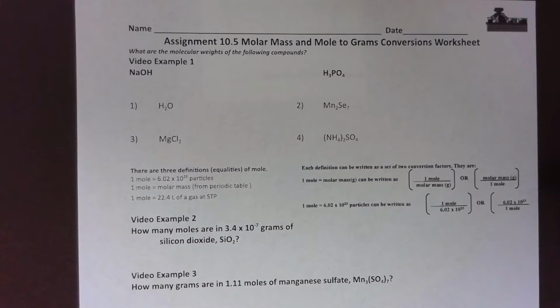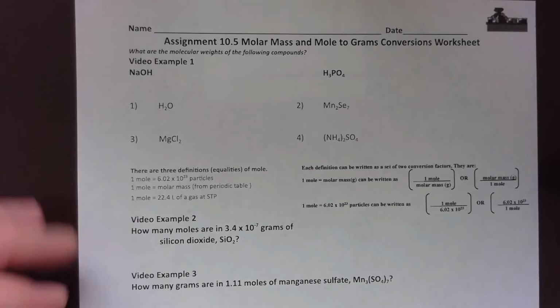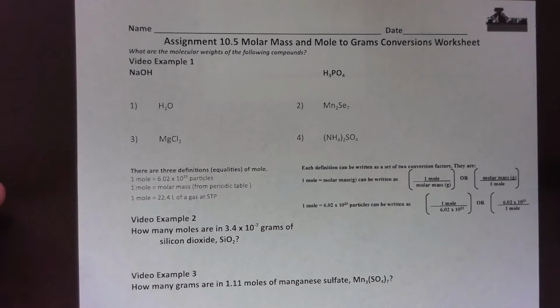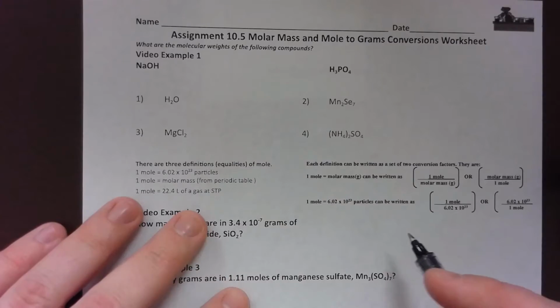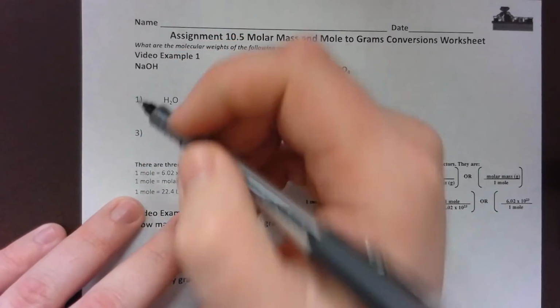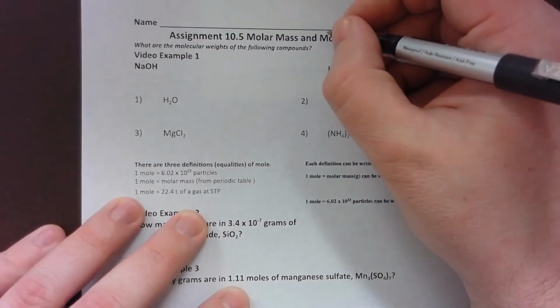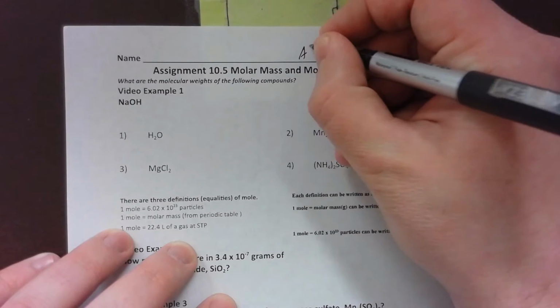Okay, so we have done some molar mass problems in class before, but now I want to make sure we know how to do it so we can get into our conversions to moles and to and from molar mass and moles.